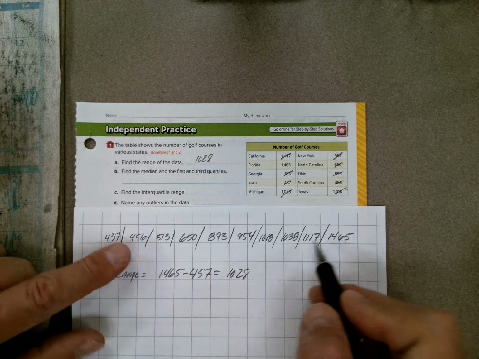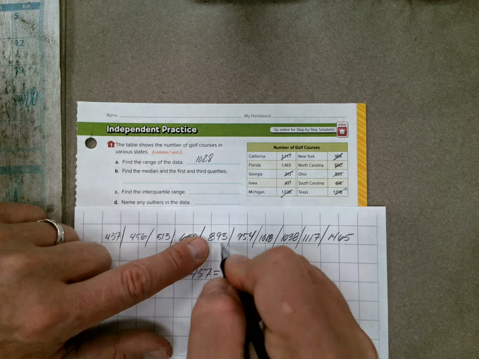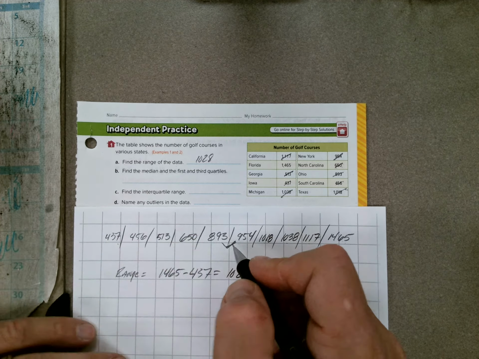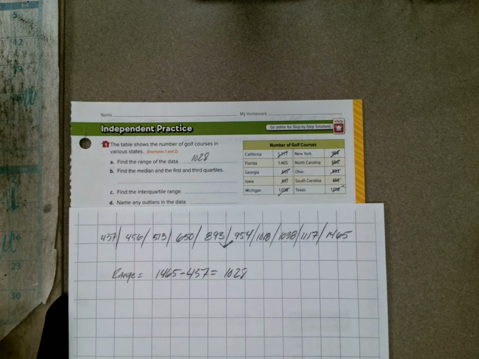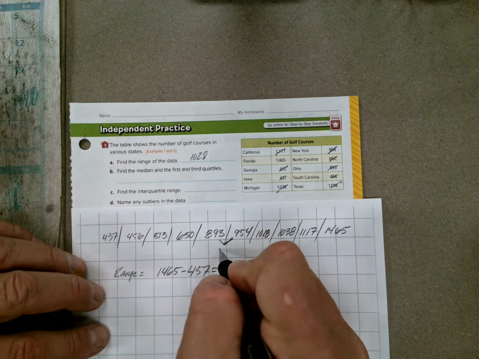Let's go to the median. We got two of them. Add these two up. Divide by 2. Okay. And what do we end up getting here? I think we're going to end up getting 923 and 5/10.